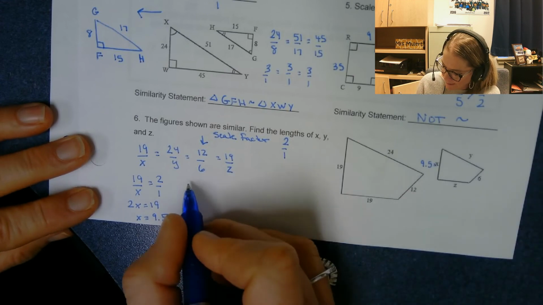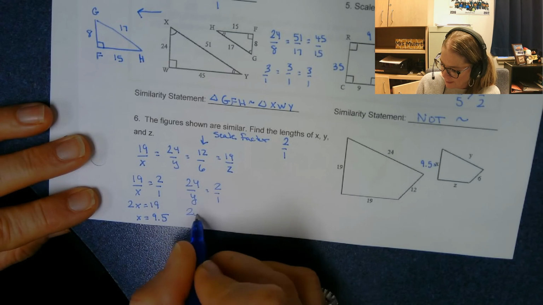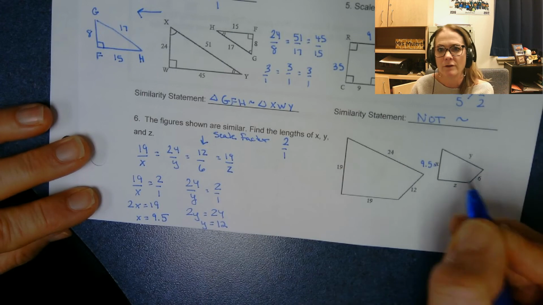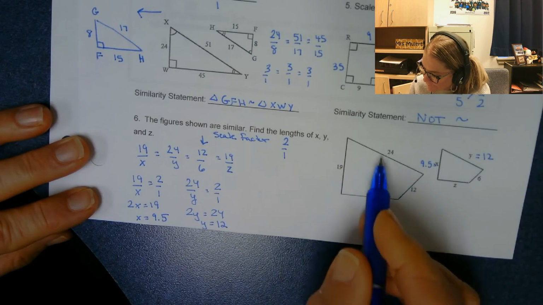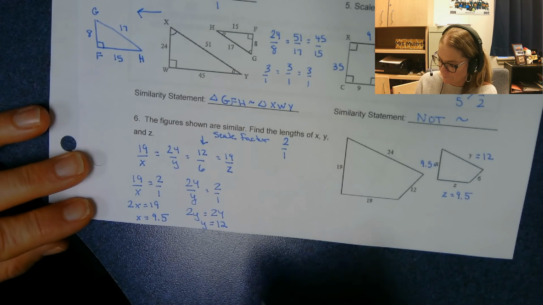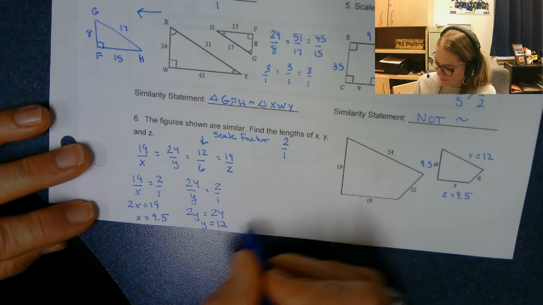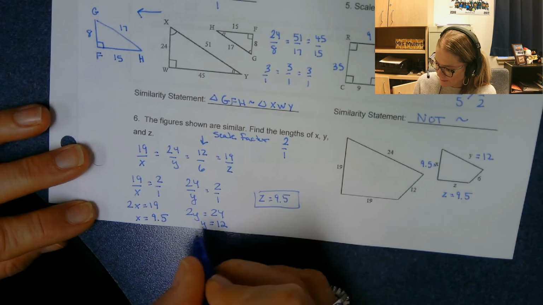All right, and 24 is to Y as 2 is to 1. 2Y is 24, and Y certainly comes out to be 12. Which makes sense. That's half, that's half, that's half, and we've already done Z. We've already done that math. That will be 9.5 as well. All right, so Z is 9.5 as well. All right, to the back.